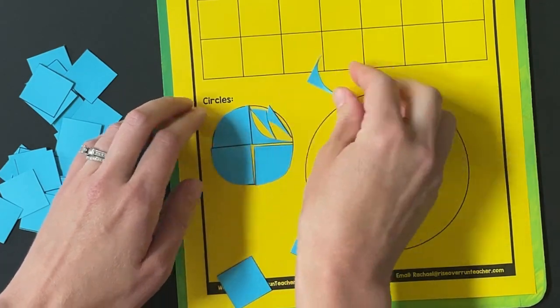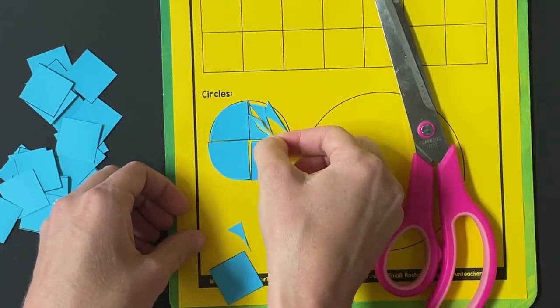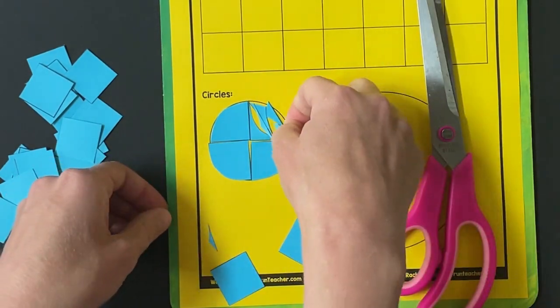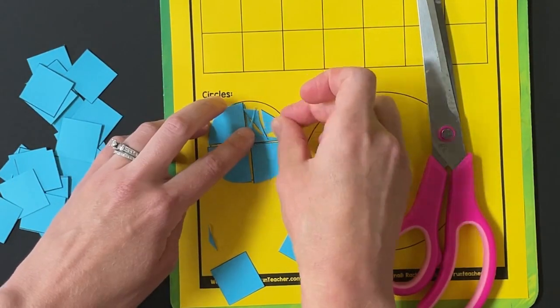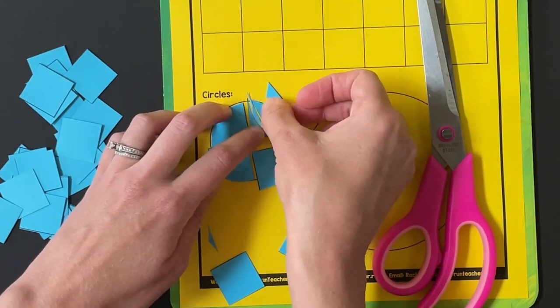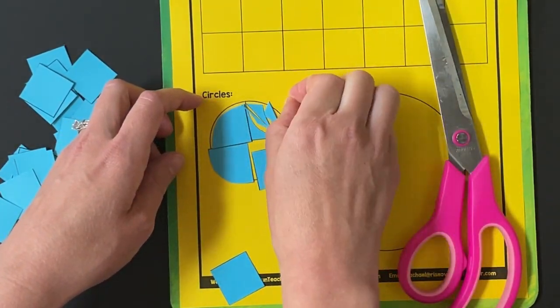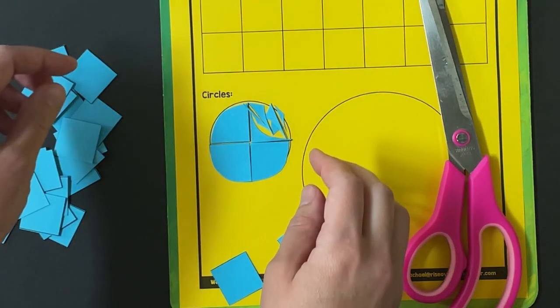Okay, so here's what a student might do. They might say, I think it's going to take about 3 tiles. So I'm going to cut the tiles up like this. And then my extra pieces, I'm going to keep cutting them, making them fit. I don't want to overlap anything, but I'm trying to fill up all of this space. So it may take cutting them into little pieces, and that is fine.